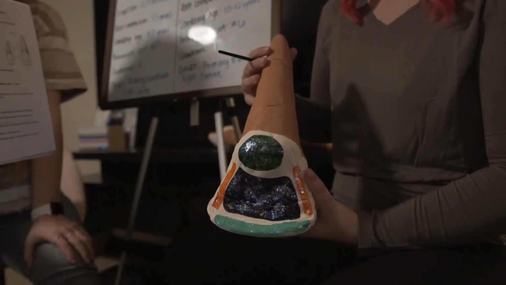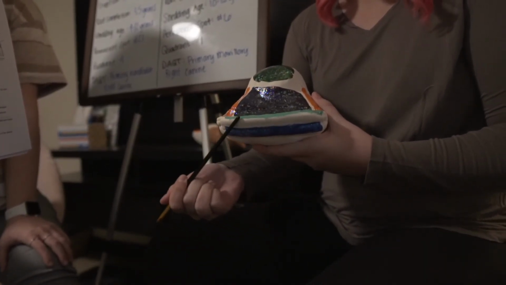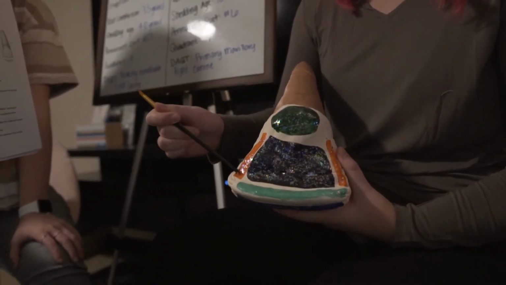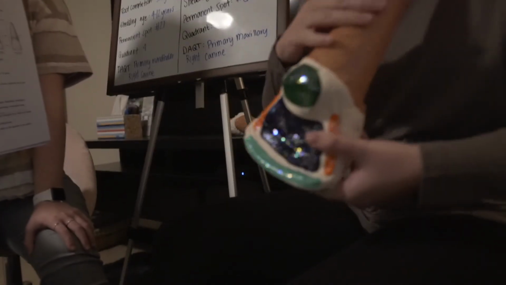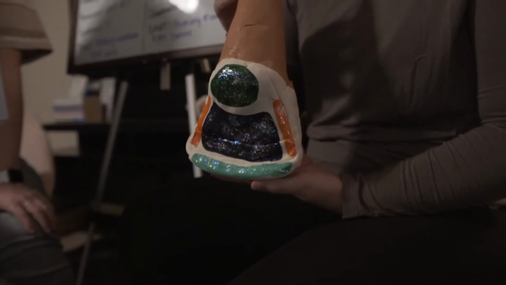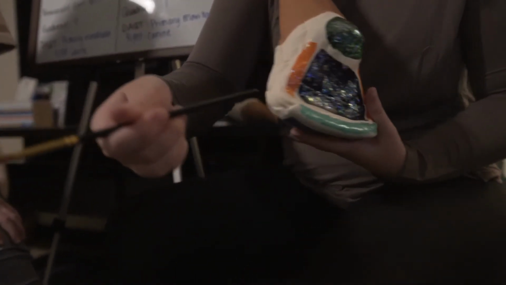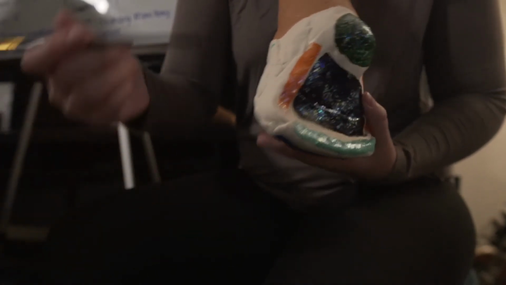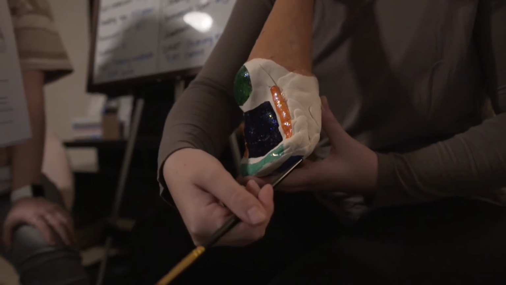The line angles on this tooth are the lingual incisal and the labioincisal, the mesiolingual, distolingual, the mesiolabial, and the distolabial. The point angles on this tooth are the mesiolingual incisal, the mesiolabial incisal, distolingual incisal, and distolabial incisal.